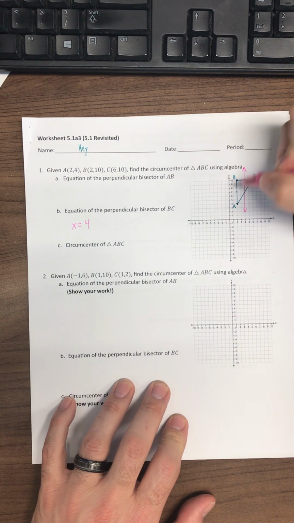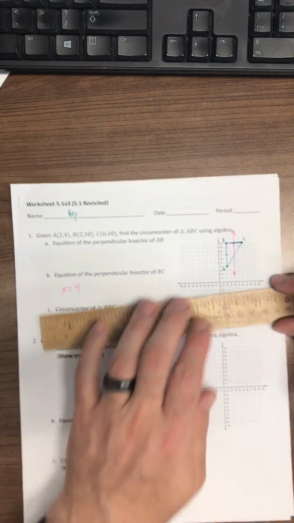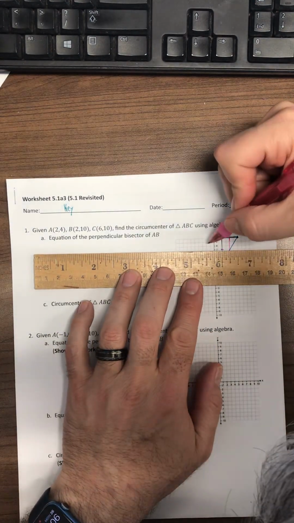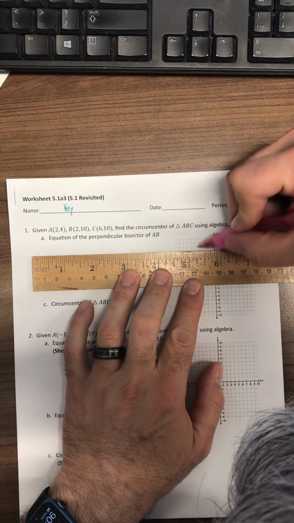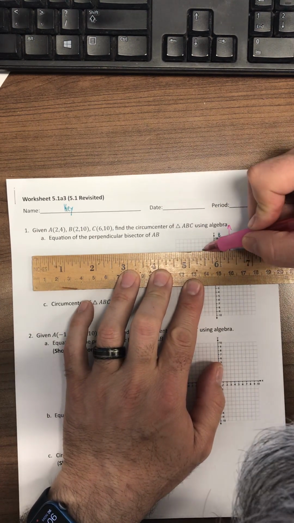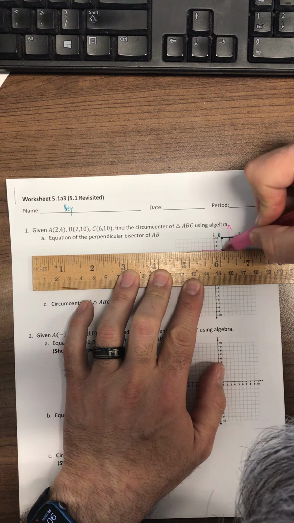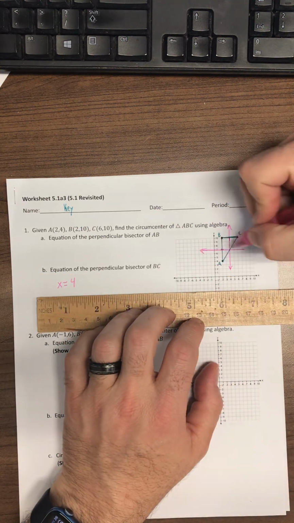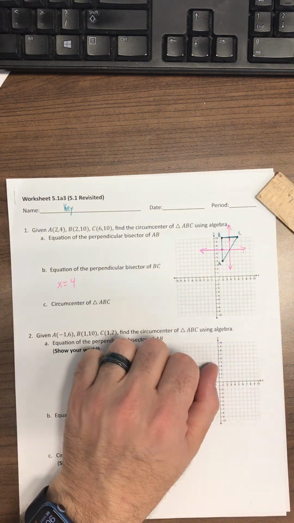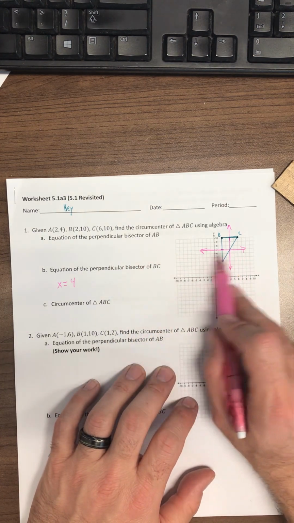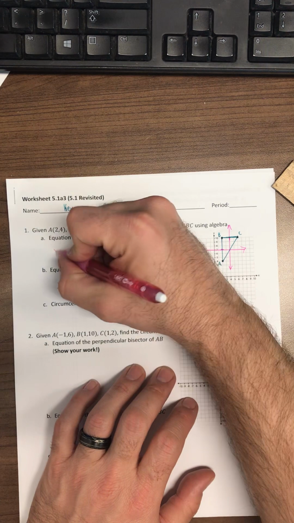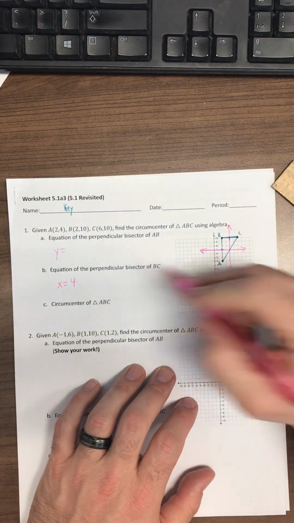So right here, let's draw that in. All right, so we got that. Now every horizontal line takes the form y equals k, so this will be y equals 7.